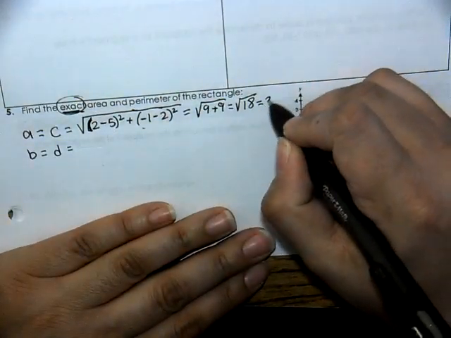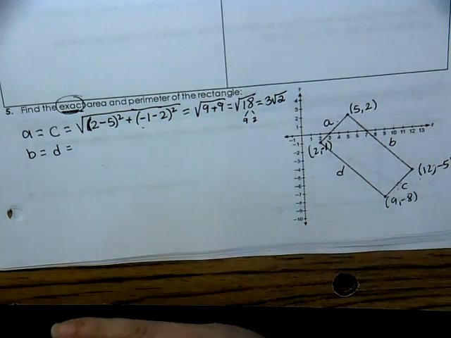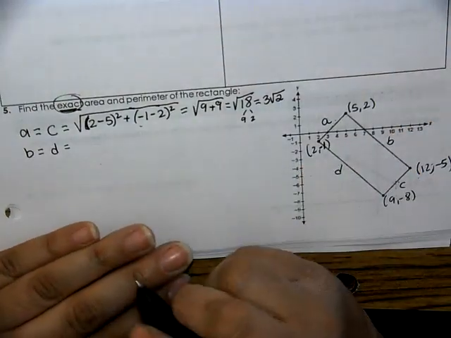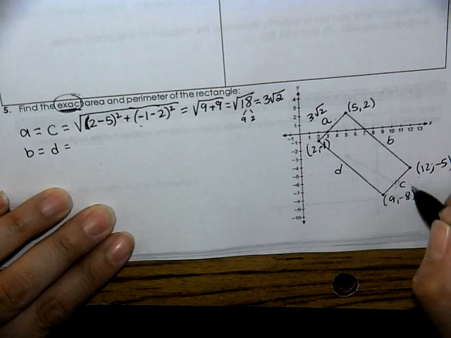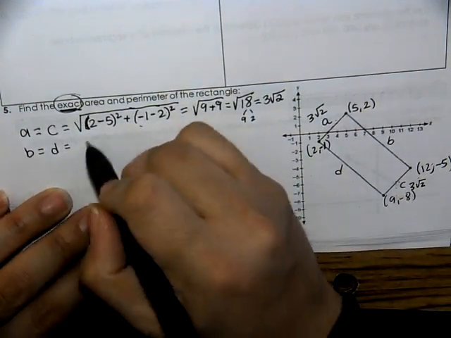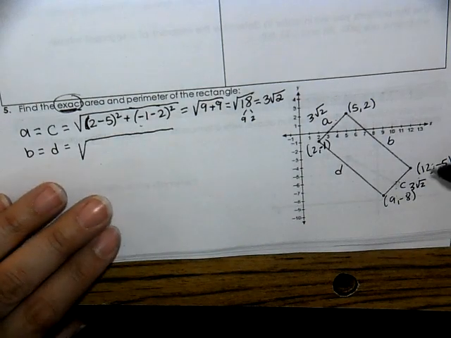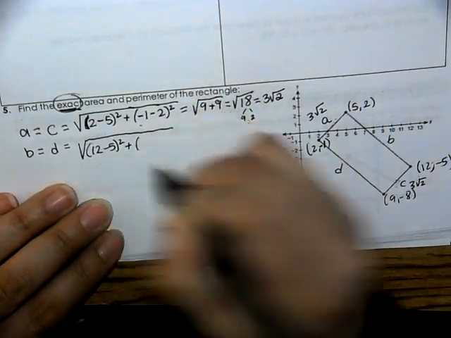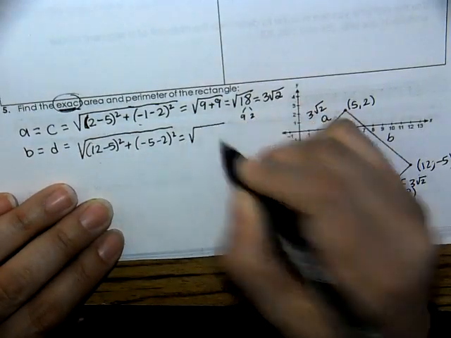So this would be written as 3 root 2 because we know that 18 has a 9 and a 2 in it. Square root of 9 is 3, and the 2 kind of hangs out inside. So we found these two sides so far, 3 root 2, 3 root 2. And now we just need the second two sides. So we have to do the distance formula one more time. So we have 12 minus 5, squared, and negative 5 minus 2, squared. And here's what we have.